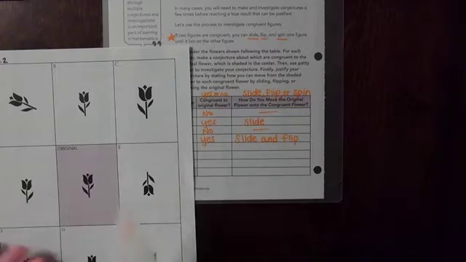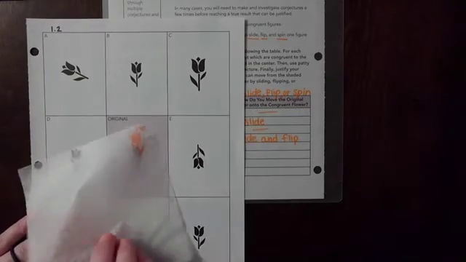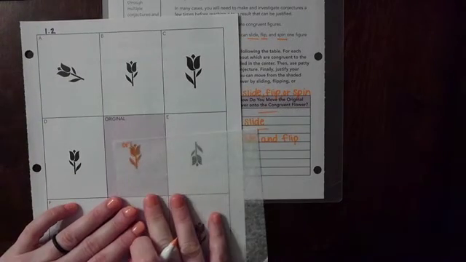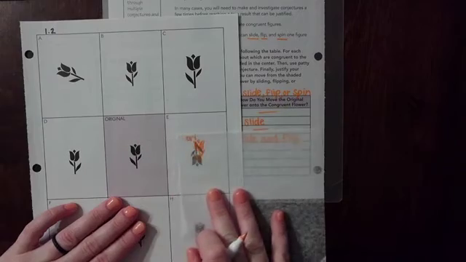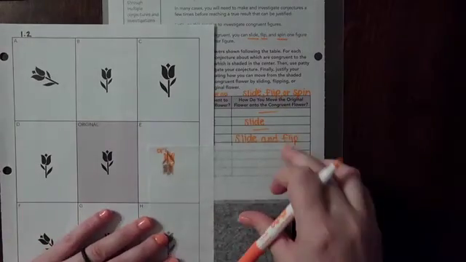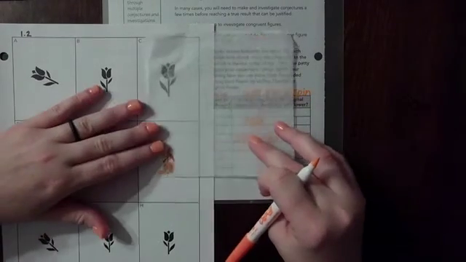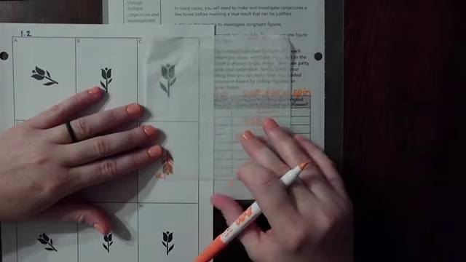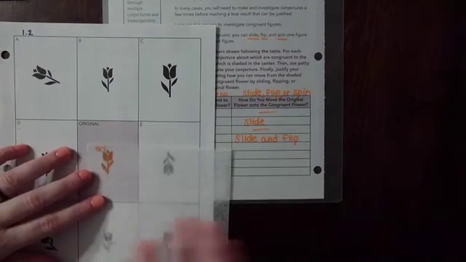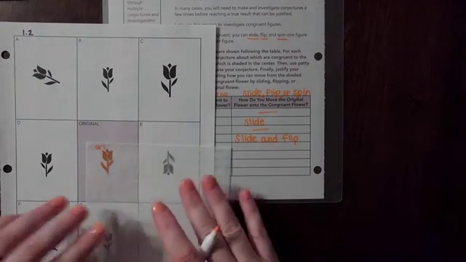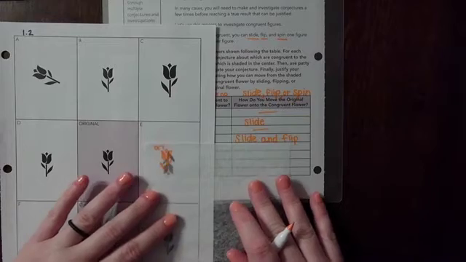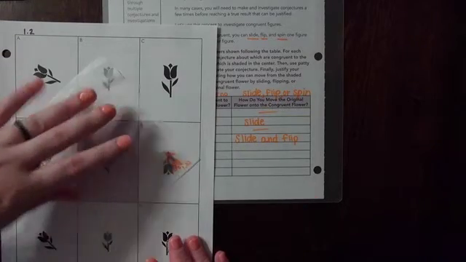Okay, so E, remember, you have to put it back to the original. So if we slide it over, well, that definitely doesn't work. So let's try flipping it. Nope, that's not right. Let's try sliding and then spinning. So let's slide it over and then spin my paper.